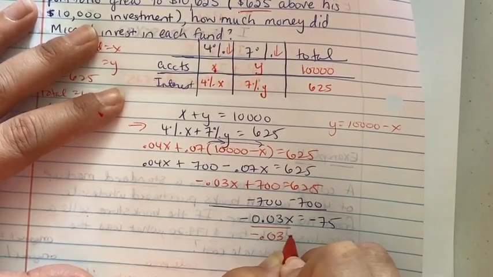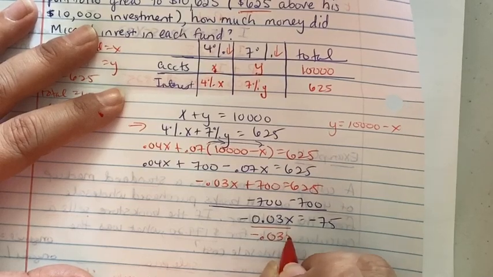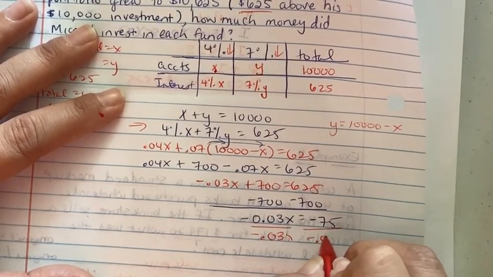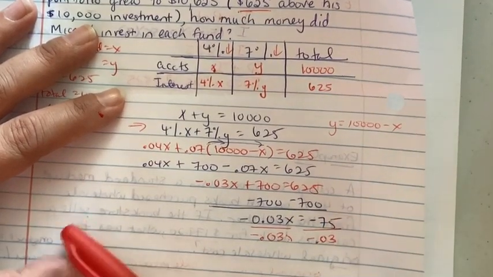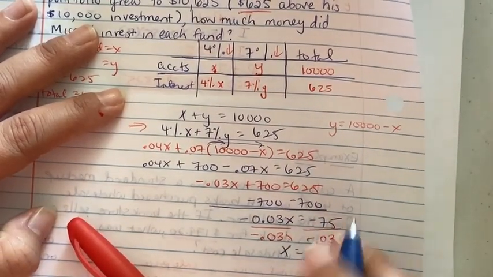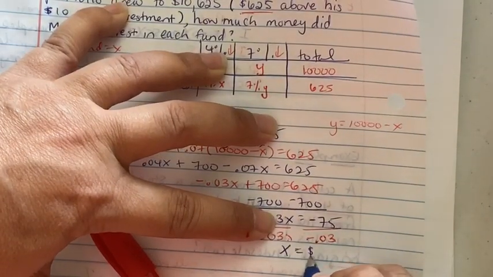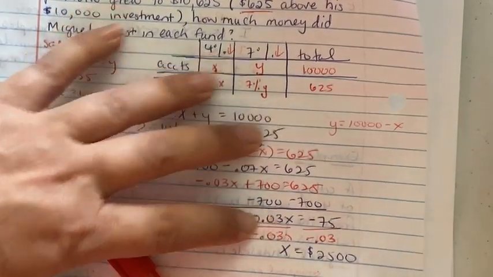We're dividing a negative by a negative. Remember, you do not add your X. Do not add X here. You're dividing by your number coefficient only. So X equals negative 75 divided by negative 0.03. It's a positive answer, so we get 2,500.